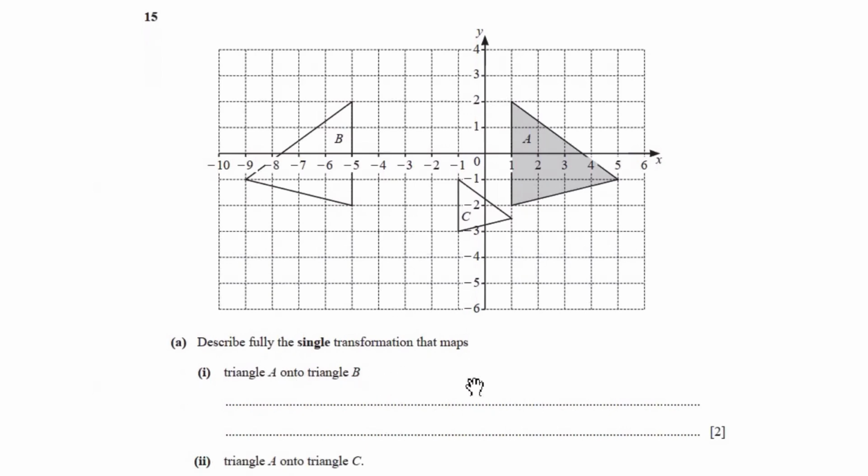Question 15 says describe fully the single transformation that maps triangle A onto triangle B. Triangle A onto triangle B is clearly a reflection. And the reflection is in the line x equals -2. It cannot be a translation because the direction of the object has changed. It is not a rotation because it's literally on the opposite side. It's like just facing the other way around. And it's not, what's it called? An enlargement because the size is also the same.